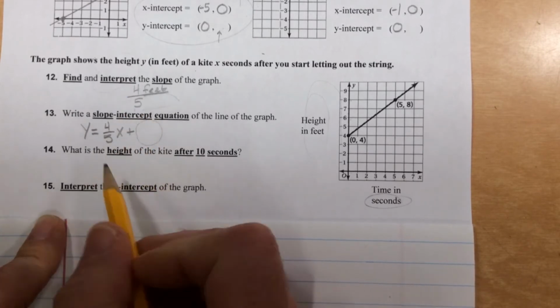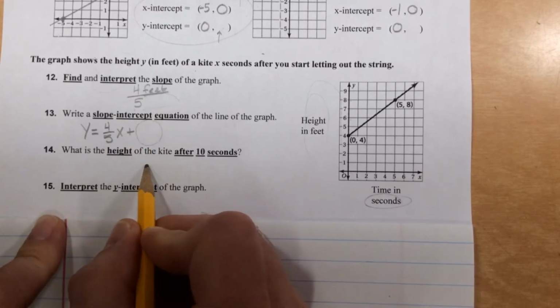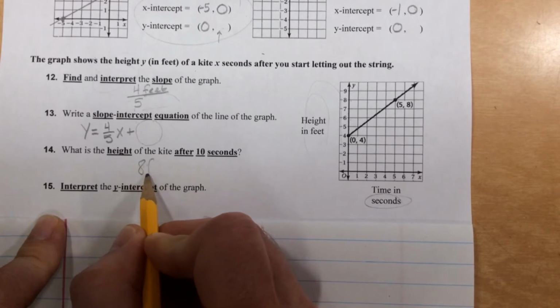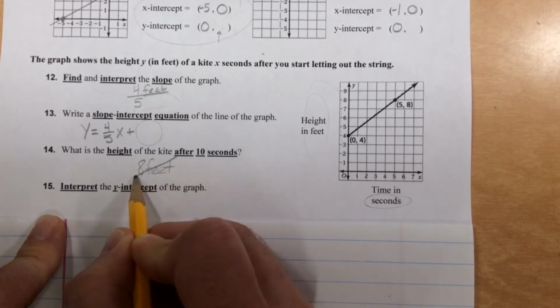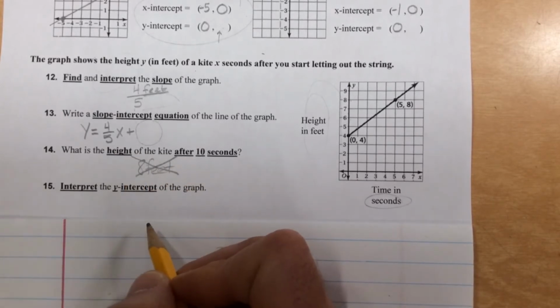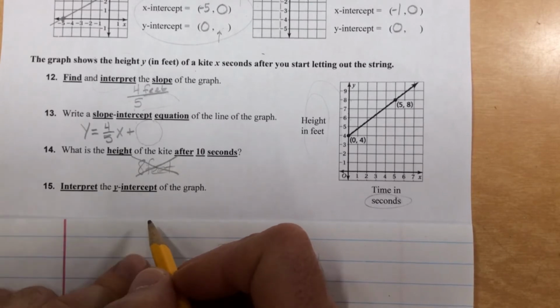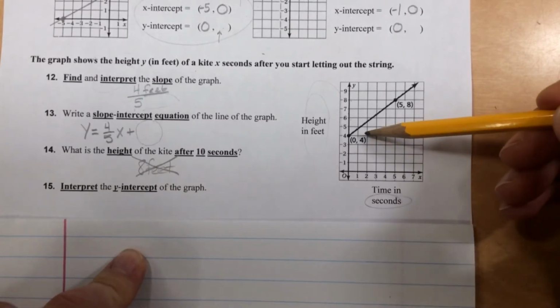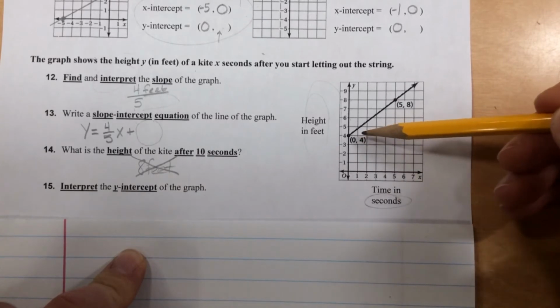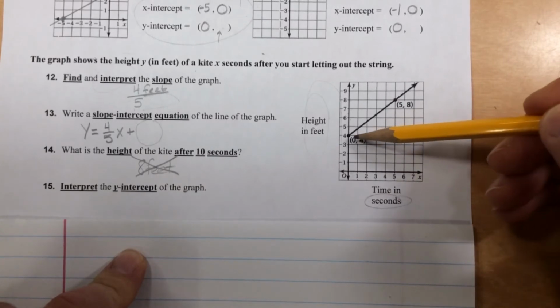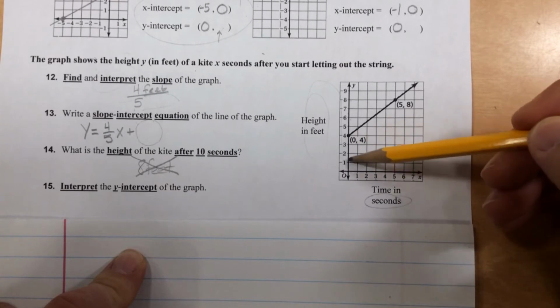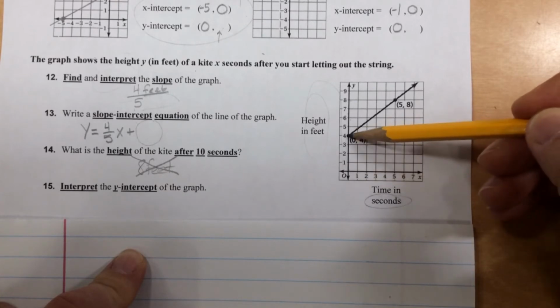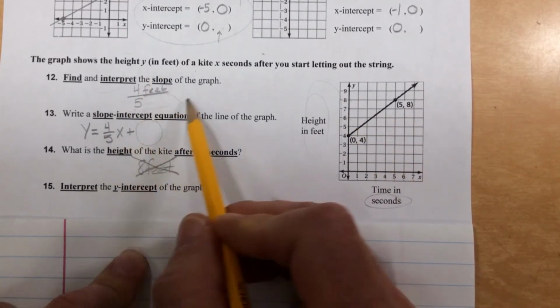And most kids put the wrong answer of 8 feet here. But 8 feet is not the right answer. I will put that as a distractor on the questions on the online though. Remember, look at where the kite already started at 4 feet in the air. So it started at 4 feet at 0 seconds, and then it went up the 8 feet.